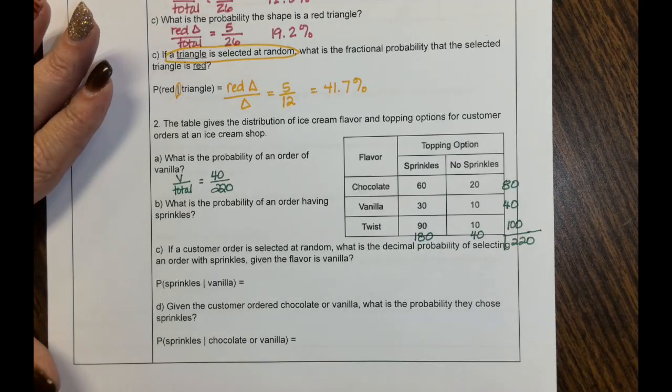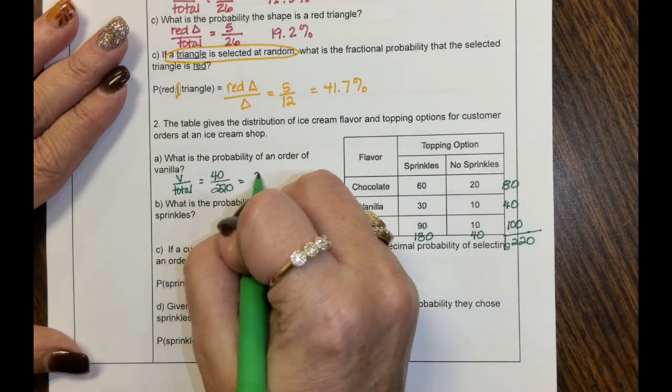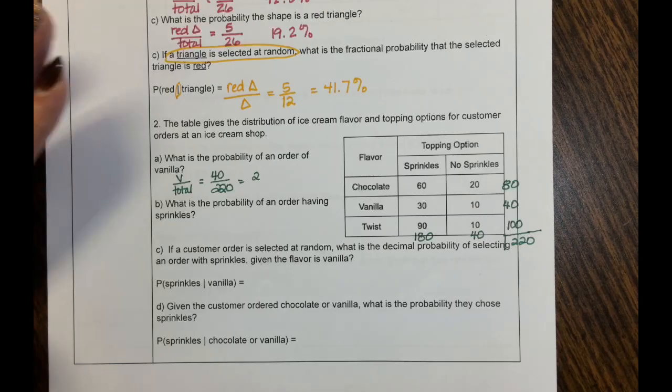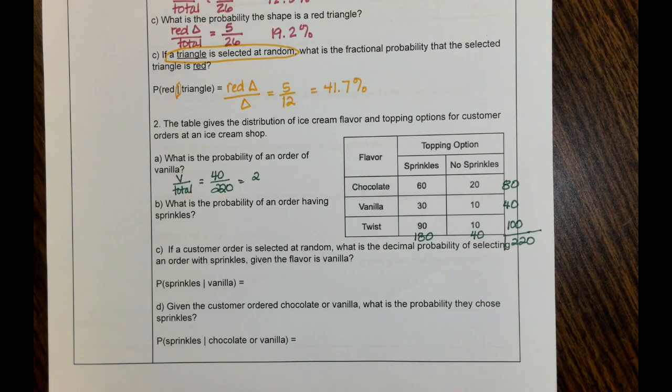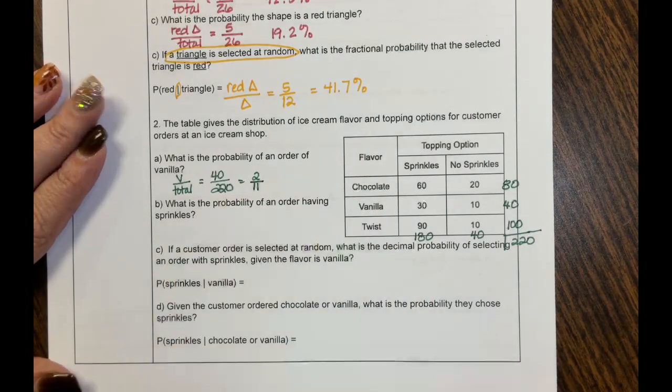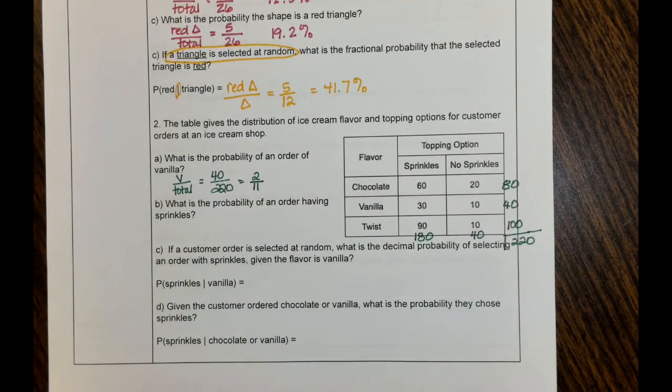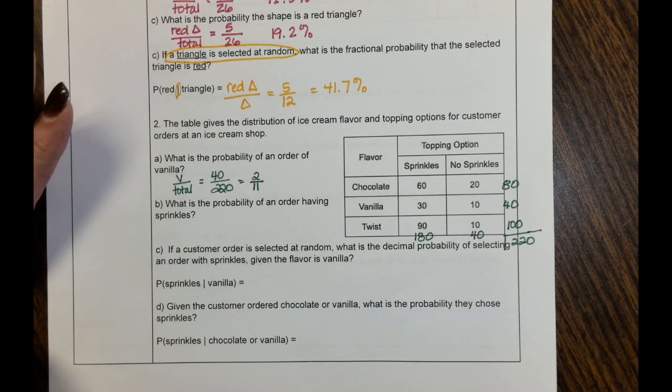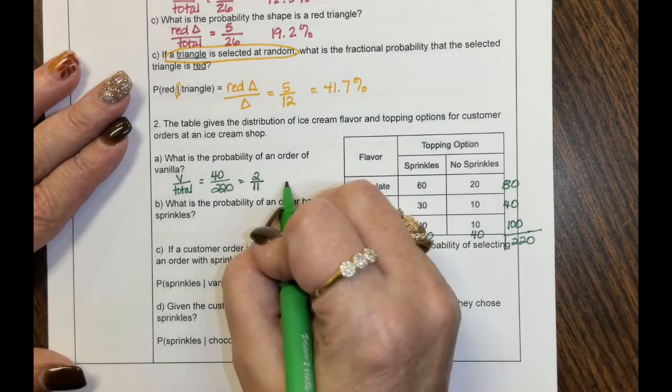If you reduce 40 over 220, you get 2 over 11. And that is 18.2%.